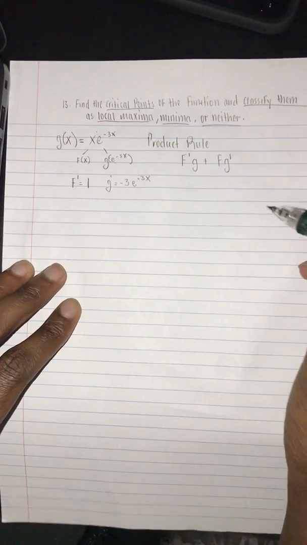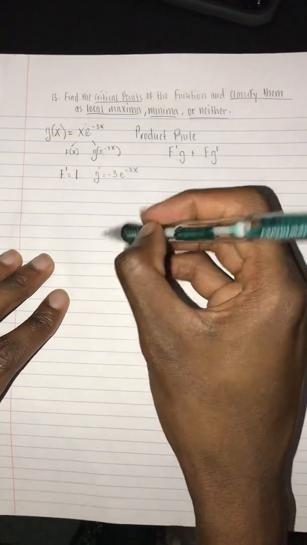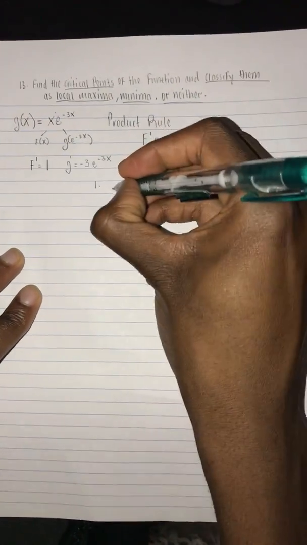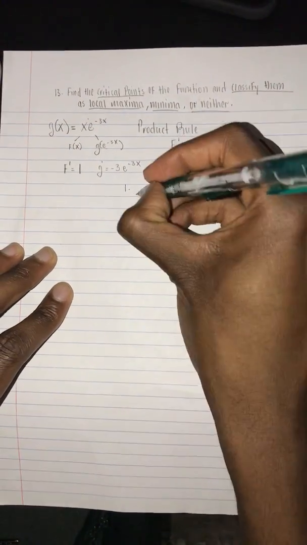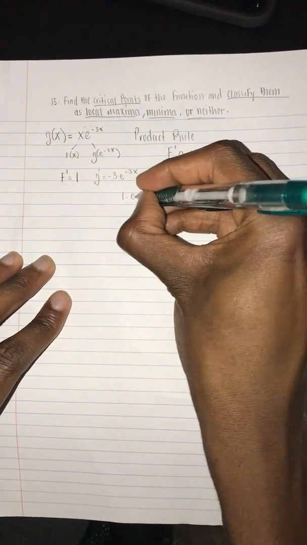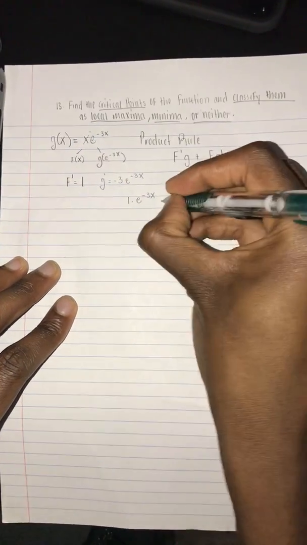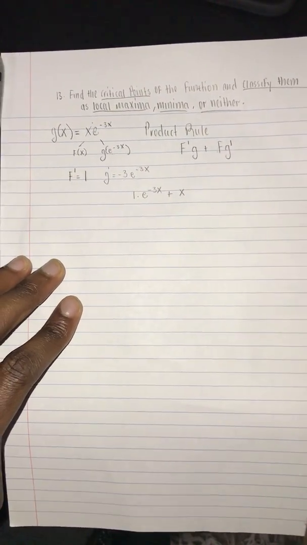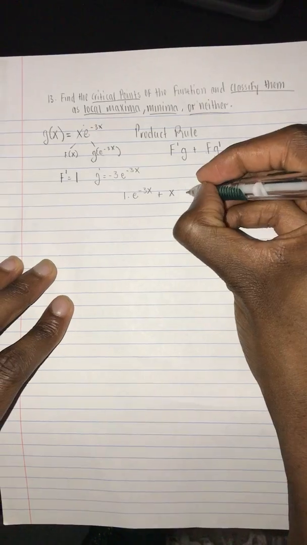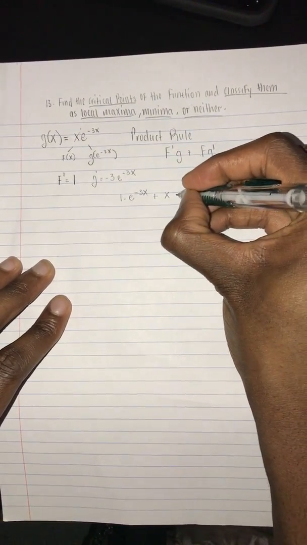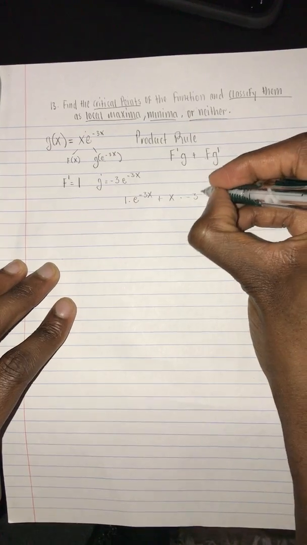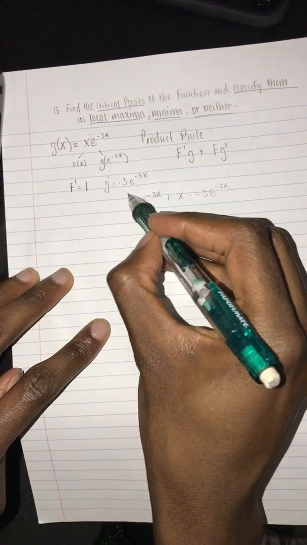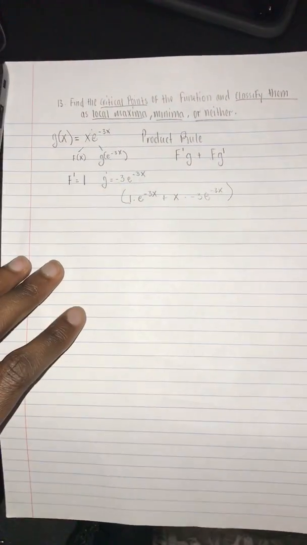So the next step is plugging it into the product rule. Multiply the derivative of x, which is 1, with g, which is e to the negative 3x, plus f, which is x, times the derivative of g, which is negative 3 e to the negative 3x. And that's our derivative right here for the equation.